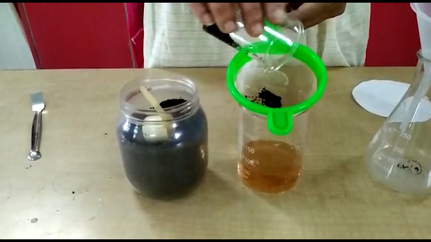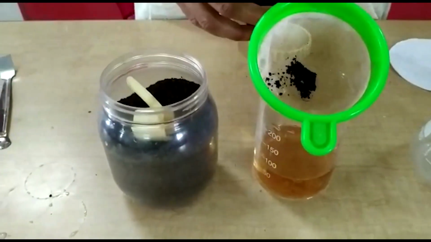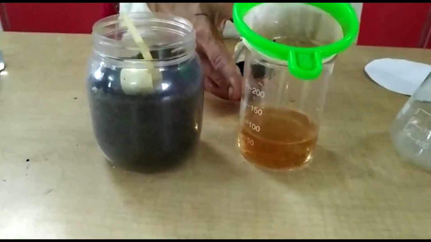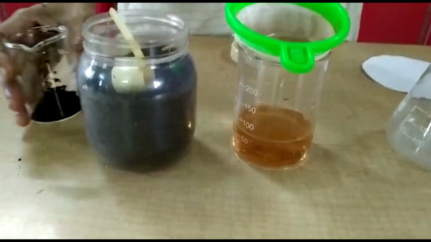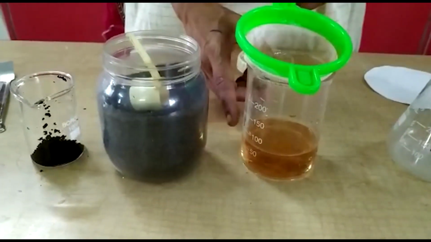Here the insoluble solid, tea leaves, collected on this strainer and the liquor is here. So we can separate solid-liquid substances by using the method of filtration.